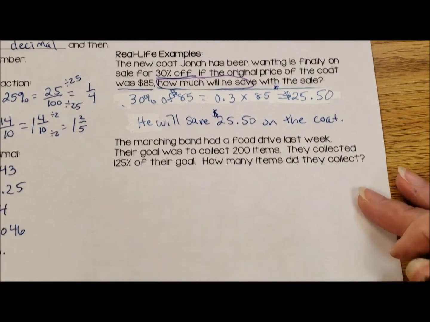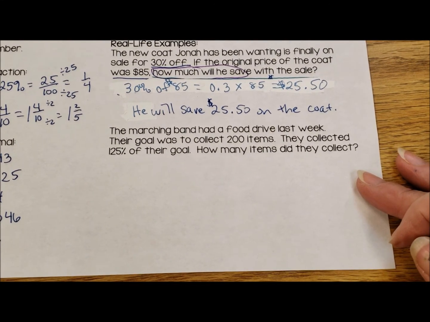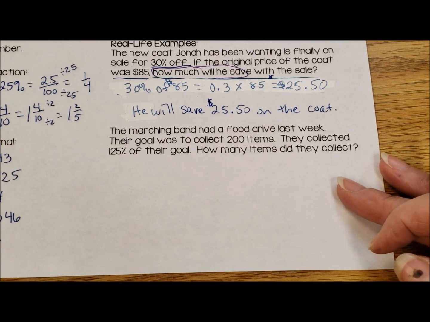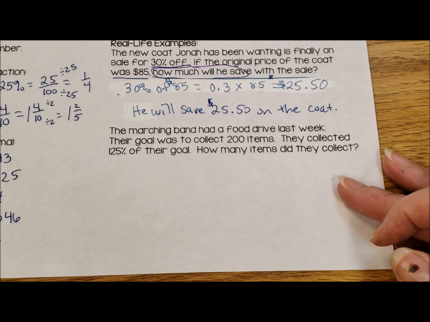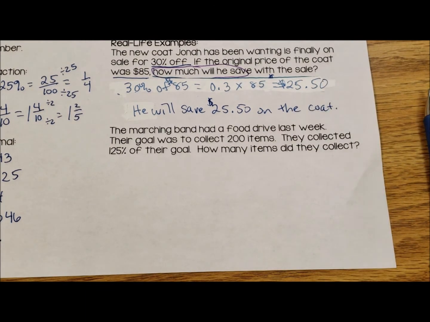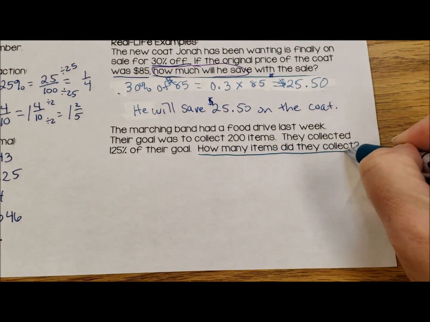All right. Now before you look at the work for this next one, pause the video and try it on your own. Okay, the marching band had a food drive last week. Their goal was to collect 200 items. They collected 125% of their goal. How many items did they collect? So again, we're going to identify what's our important information. Well, how many items did they collect is our question. So let's start with what are we looking for? We're looking for how many items they collected.